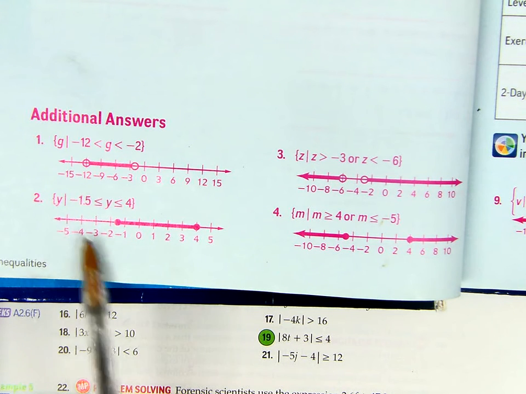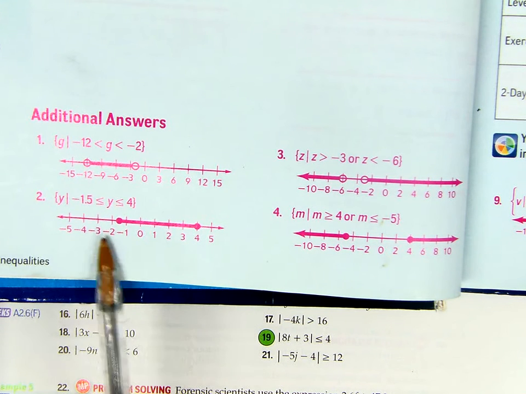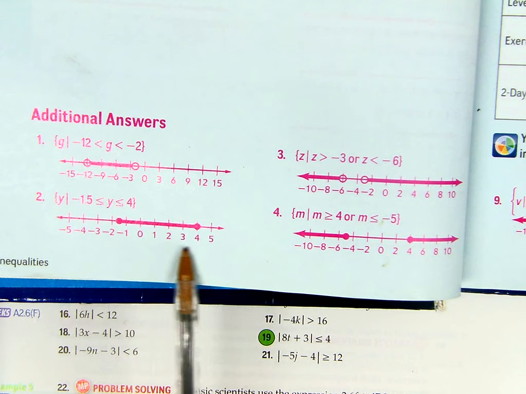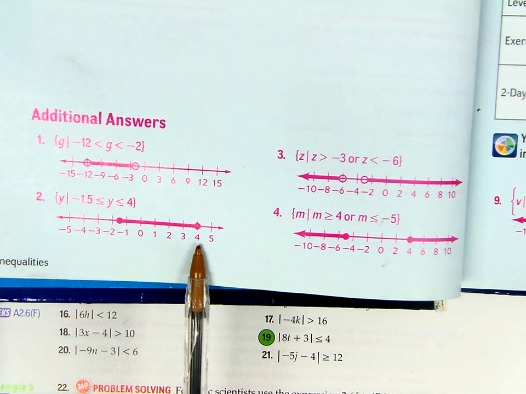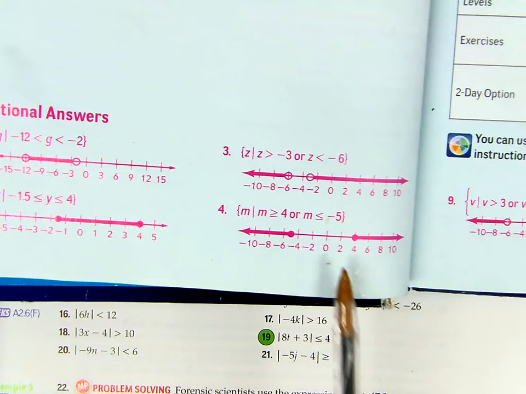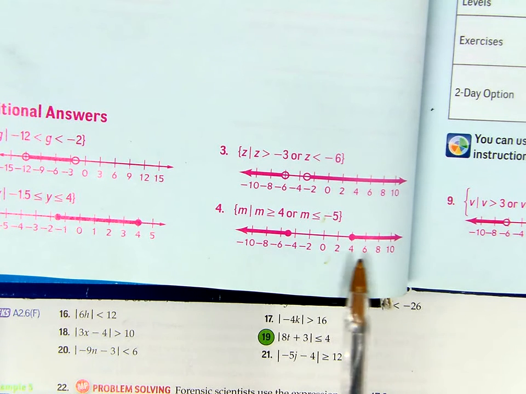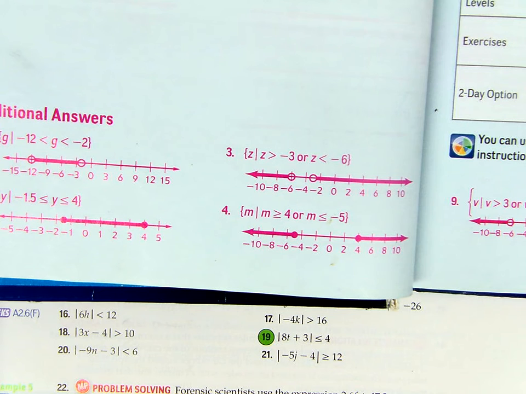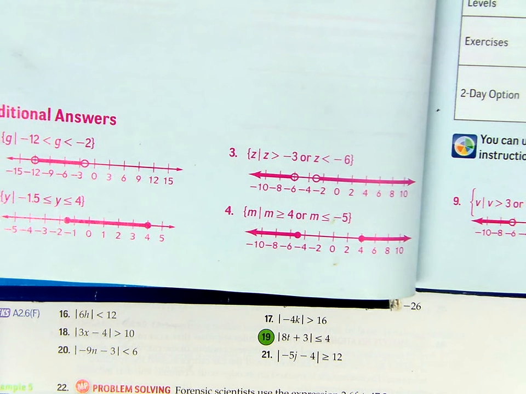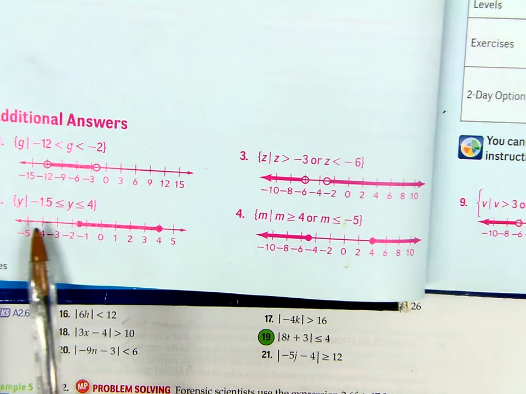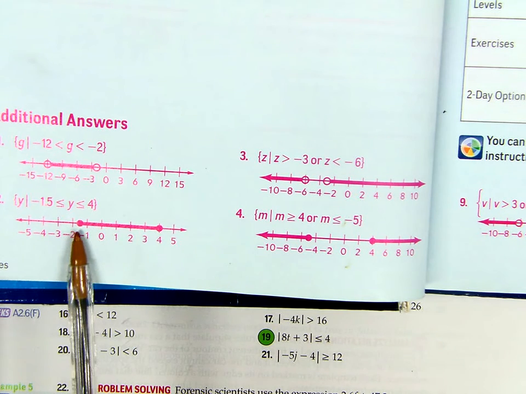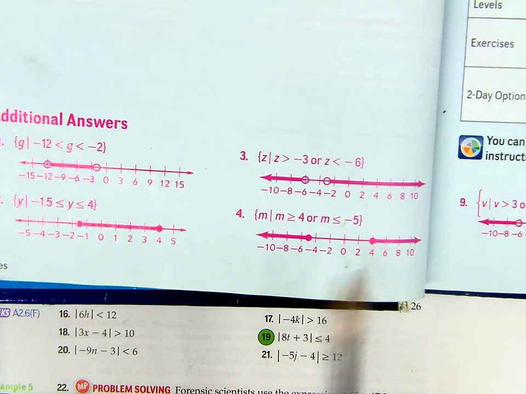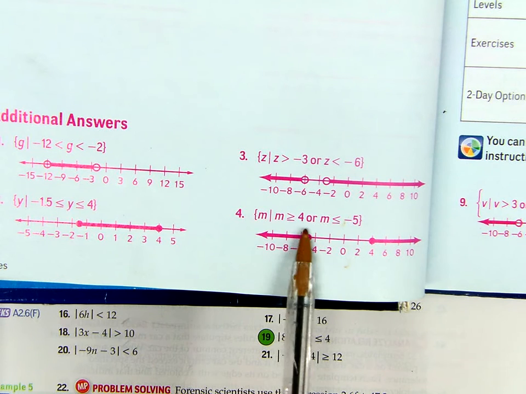Alright, so number 2 is right here. This is what your graph for number 2 should look like. Number 4, right next to it. Even though it doesn't say and on number 2, this is an and. Number 4 very specifically says or.